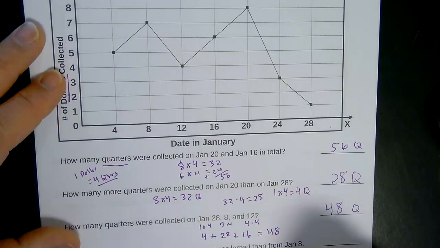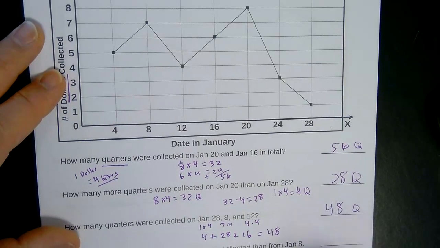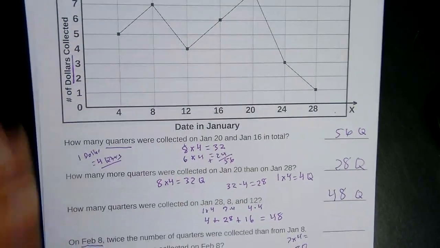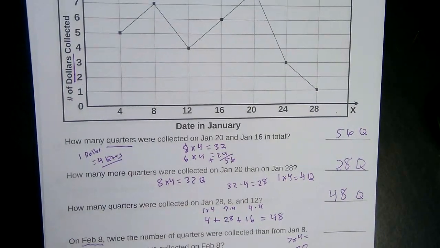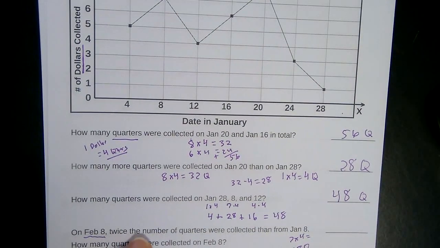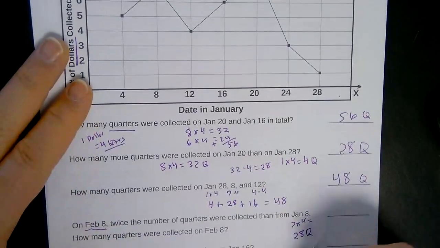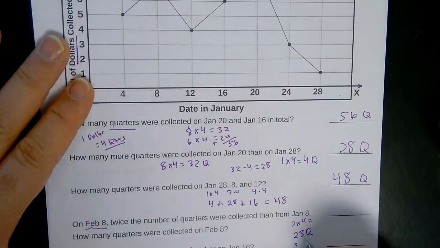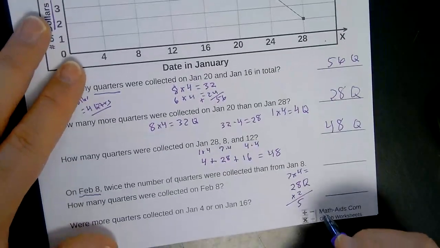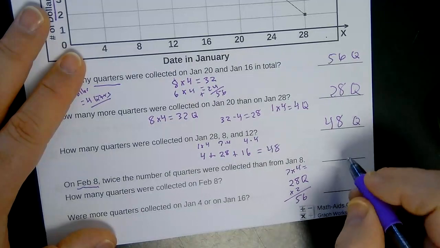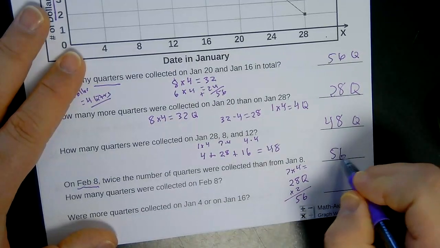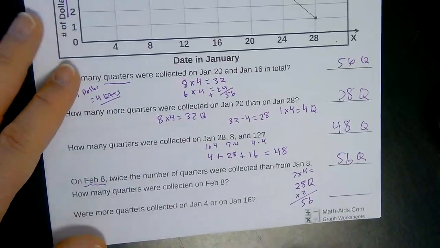Times that by 4, I collected 28 quarters on that particular day. So February 8th said twice the number of quarters were collected on this day than January 8th. So now 28 quarters times 2, because that's twice as many, would give me a little scratch work here on the side, 56. So 56 quarters.